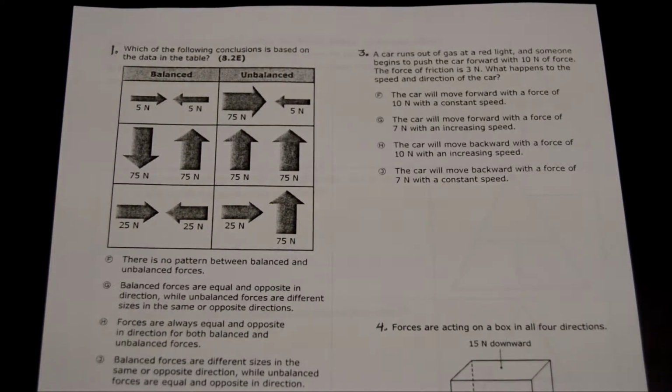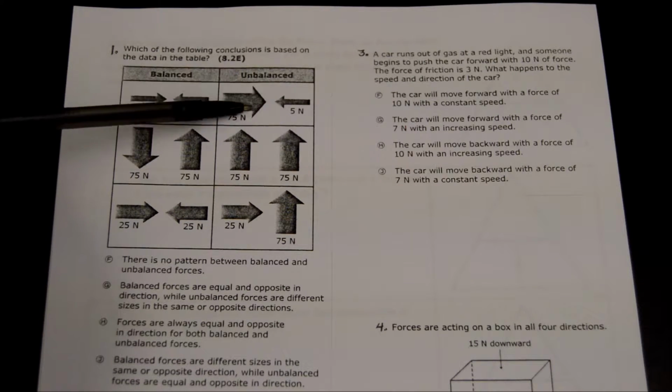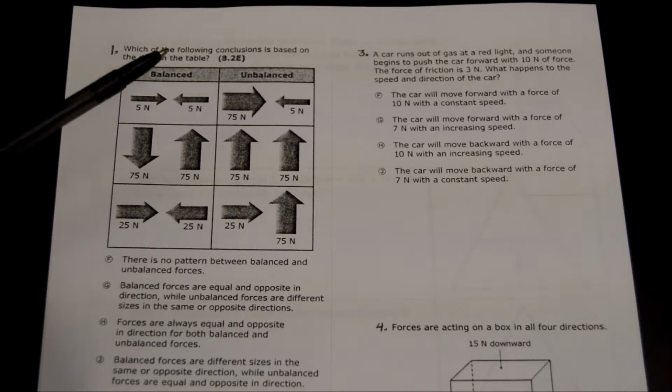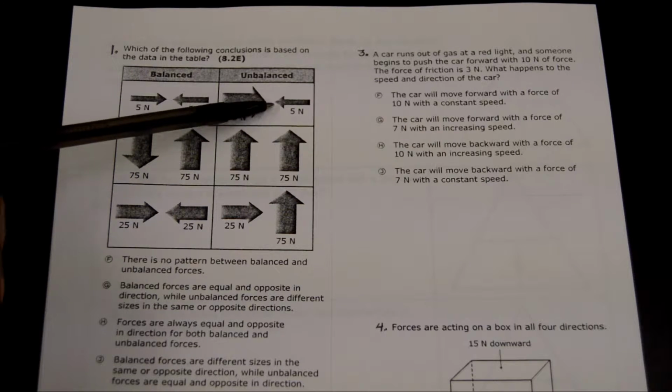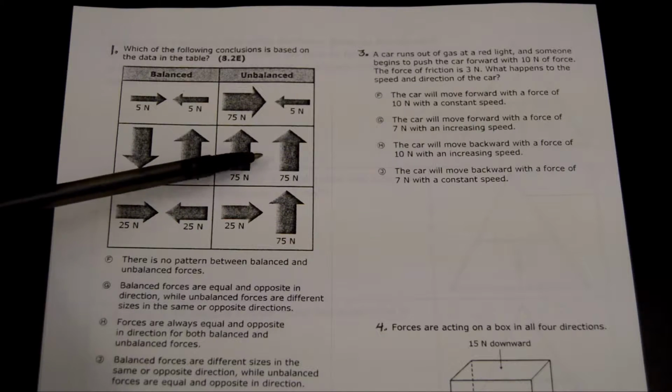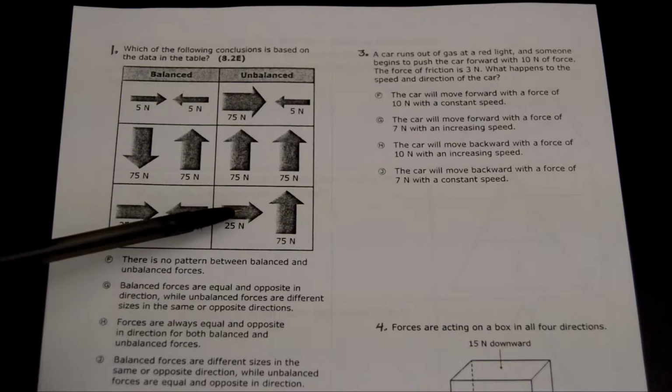Okay guys, so turn your page. We're going to work on these problems together. Number 1, which of the following conclusions is based on the data in the table? It shows you a table with balanced forces and unbalanced forces. Some things to notice is that these 3 under balanced are working in opposite directions. These two are working in opposite directions as well. These are in the same direction, and these are in completely different directions.